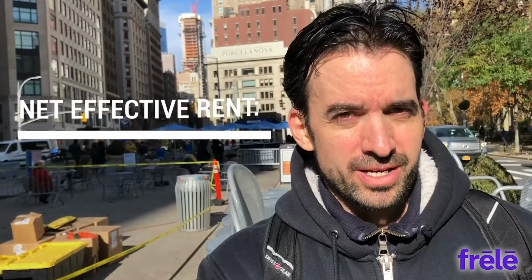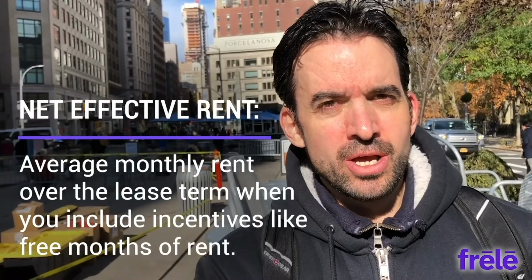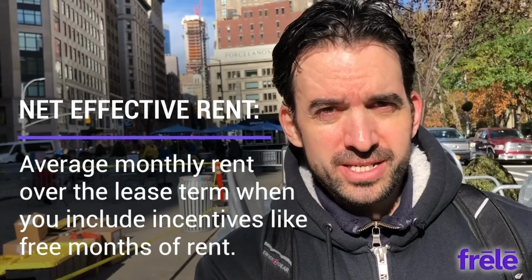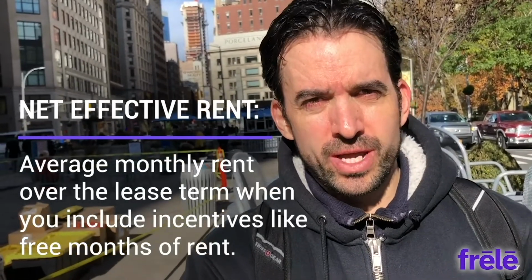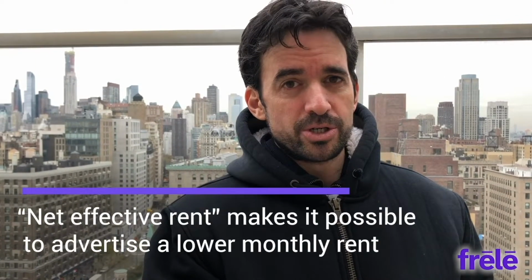Net effective rent is essentially the average rent over the entire lease duration, which takes into account things like landlord incentives, freebies, and other things the landlord may throw in. Landlords and brokers commonly use the term net effective rent in their advertising because it allows them to advertise a lower monthly rent than they would otherwise be able to do.